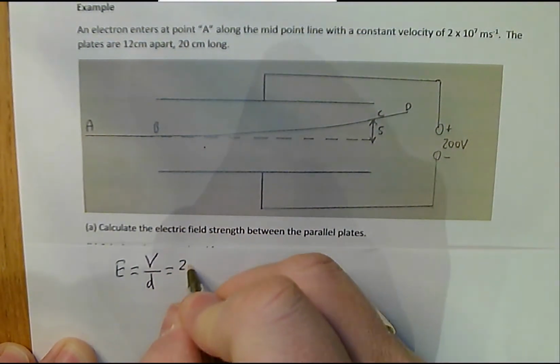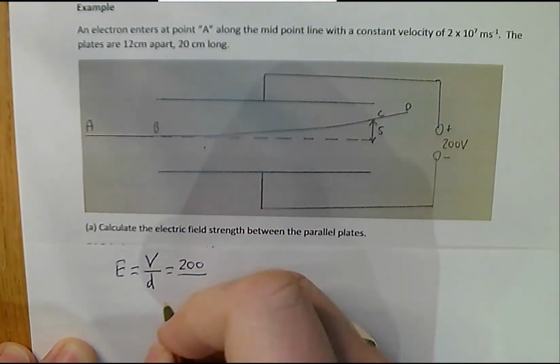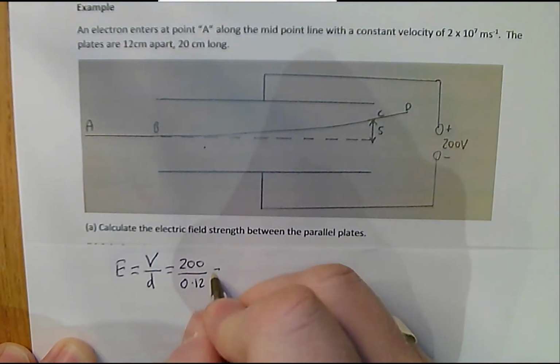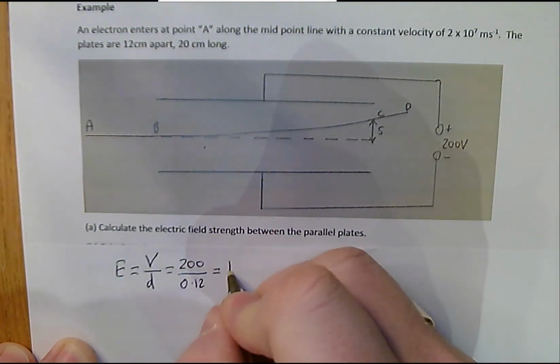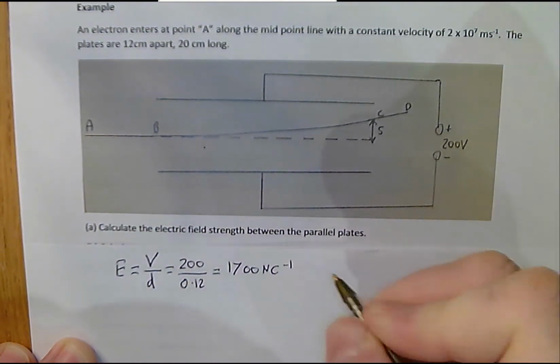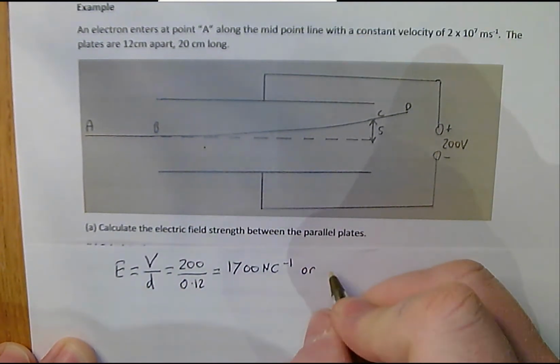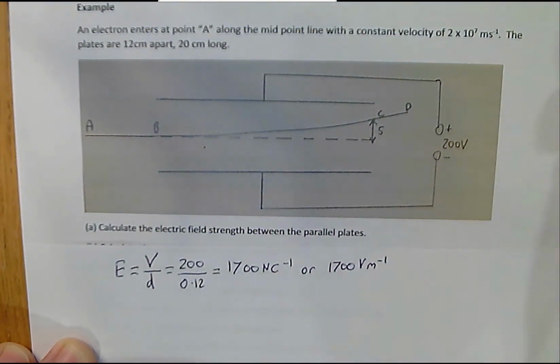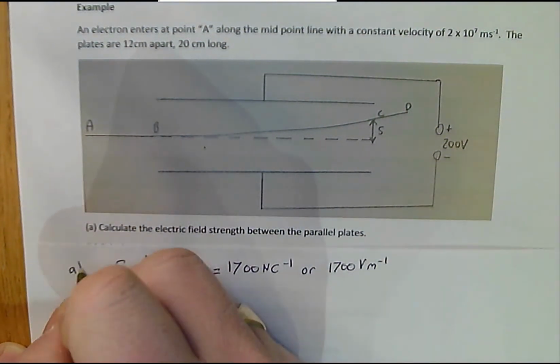So here we have a potential of 200, and we have a separation between the plates of 12 centimeters or 0.12 meters, which gives us an electric field strength of 1700 newtons per coulomb, or if we wanted, we could put the unit as volts per meter. Both are acceptable for that.